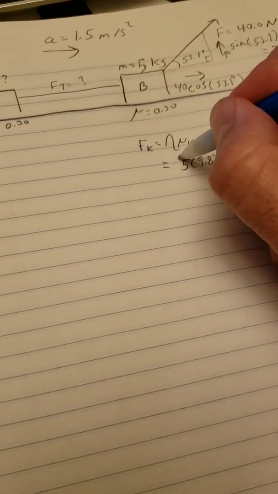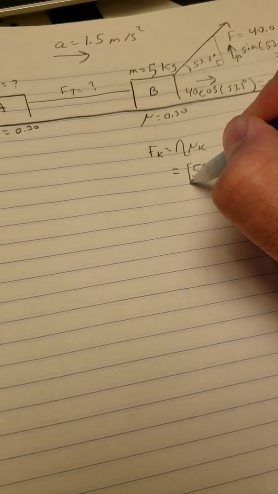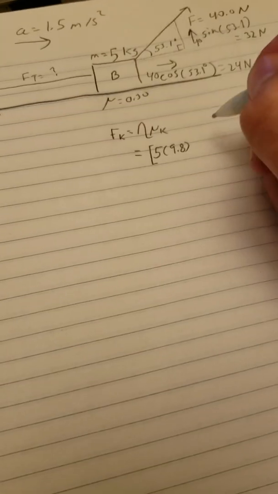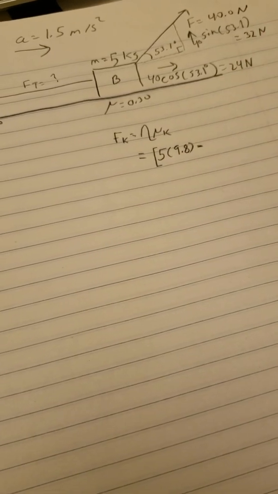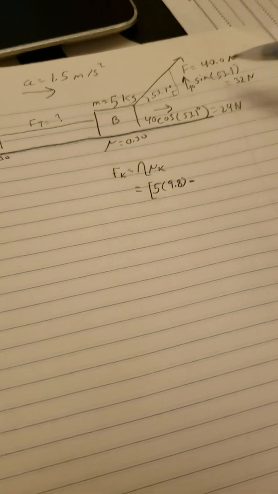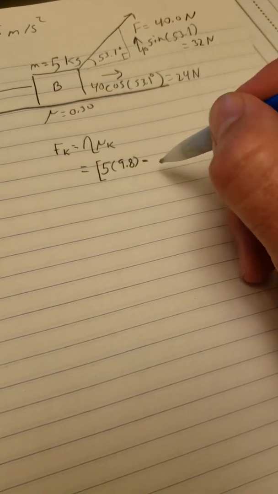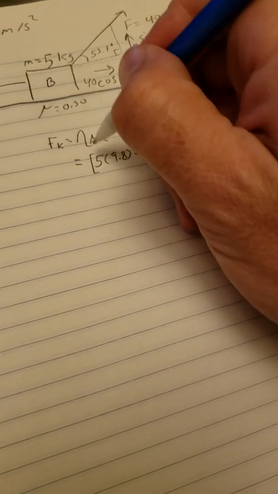But in this case, since some of that weight is being lifted up, we're going to subtract the vertical force here. That vertical force we're going to subtract from the normal force because it's counting opposite. Right? Normal force always goes down. This force is going up.